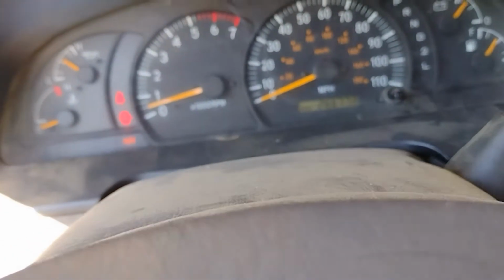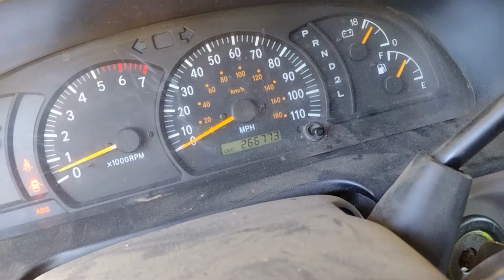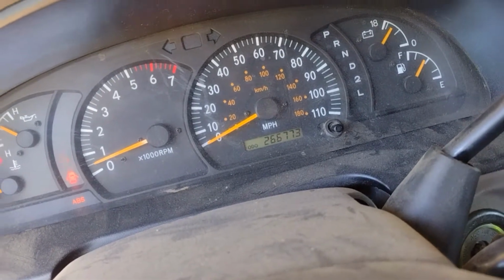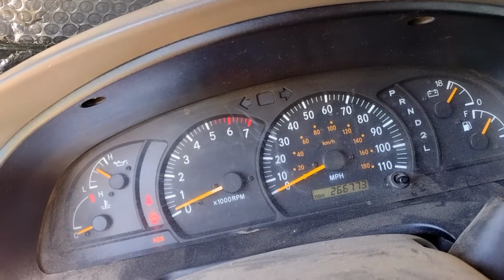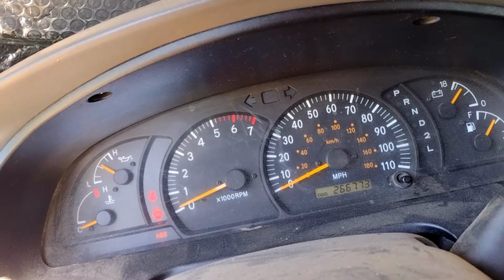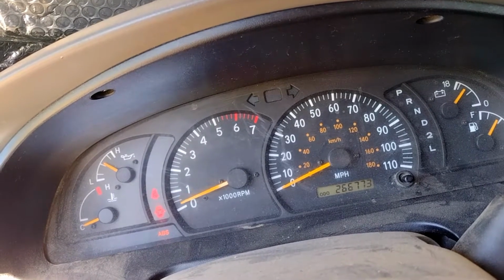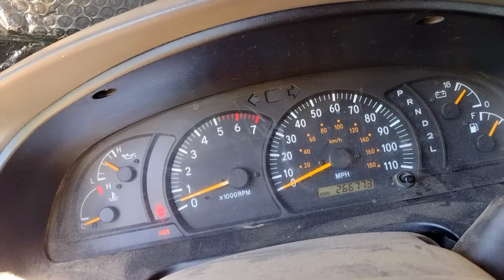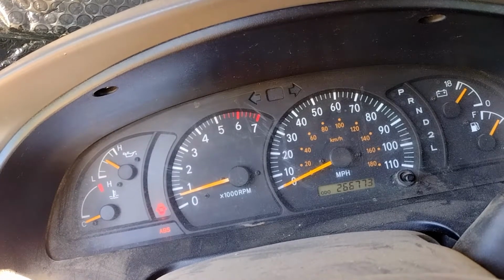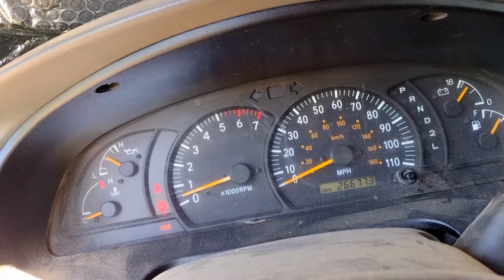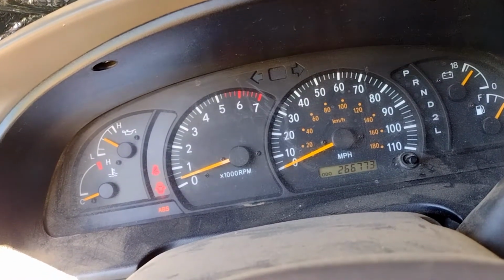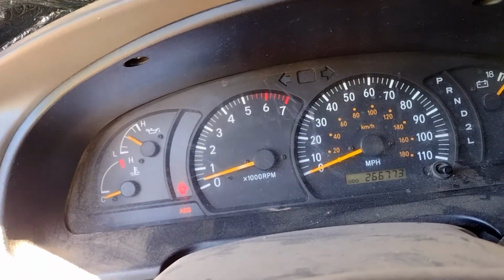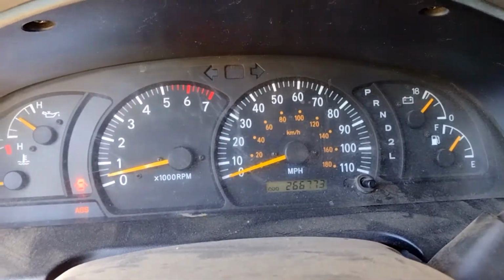It is idling pretty rough. The funny thing is that it never threw a check engine light. Let's see. It's trying to stay alive. Comes back to an idle. Very low idle though. Okay, so I'm gonna throw a new sensor at it.